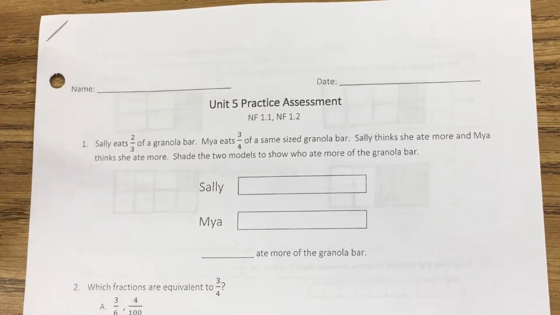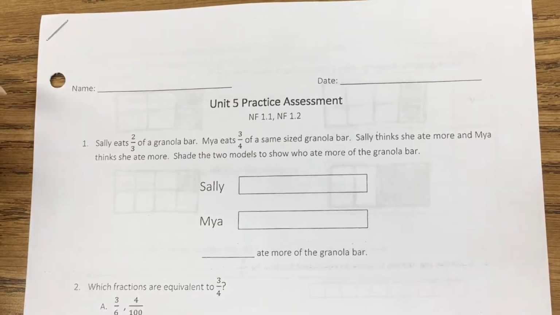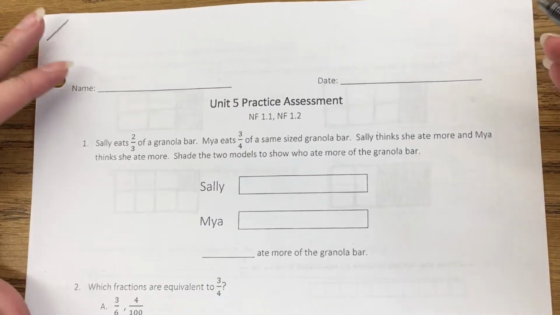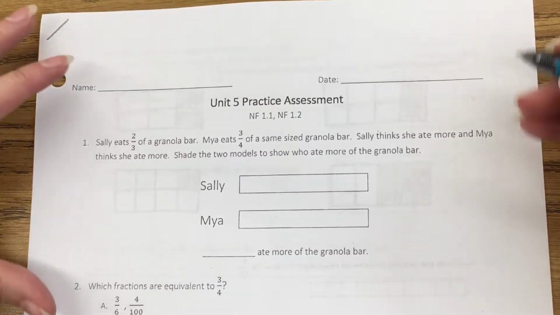Hey there. This is the Unit 5 study guide, and we did a practice assessment in class today. We went over it, but I wanted to go over it for you parents.